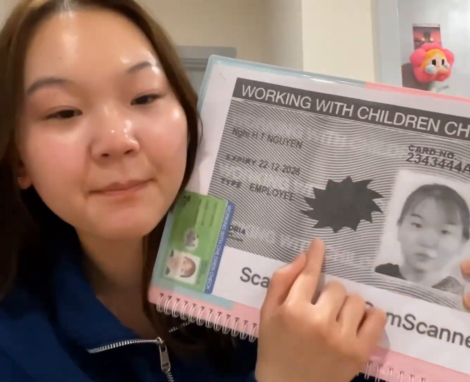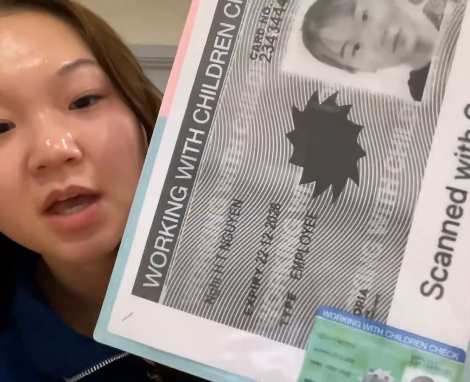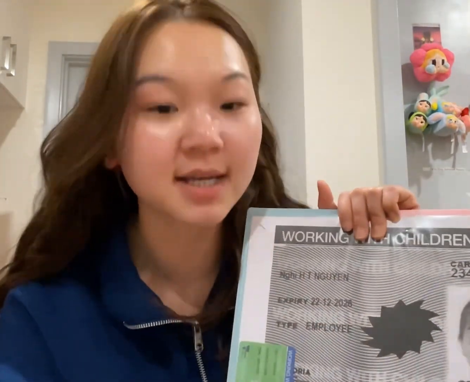Next page is the Working with Children check. This is the copy of my Working with Children check, and this is my guild certificate. This Working with Children check was already submitted and approved for the center. Because I'm doing my placement in my workplace, my manager already has my information and my Working with Children check, also my police check. So that's easy for me.